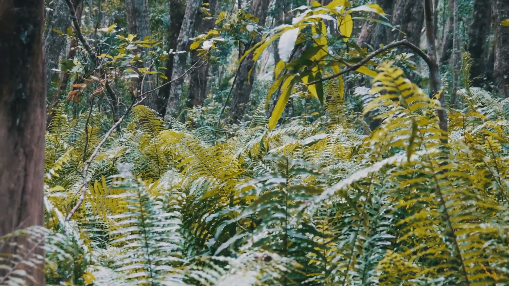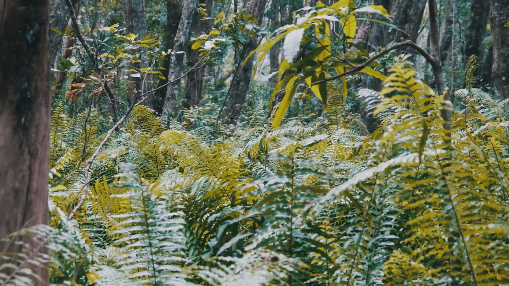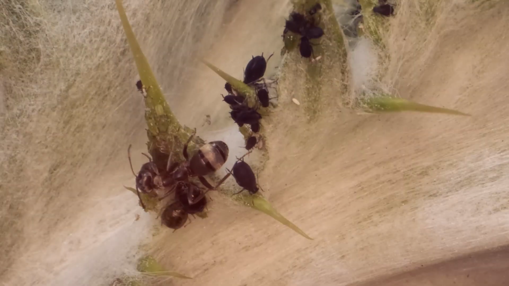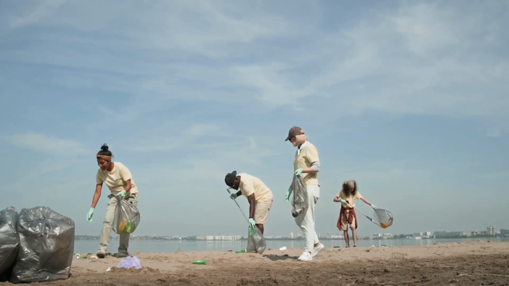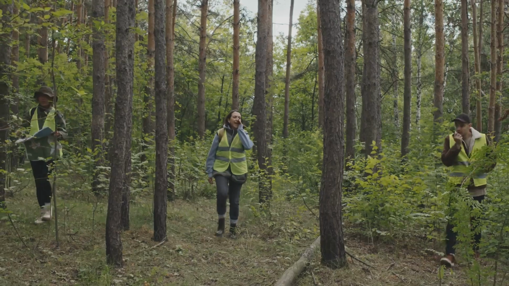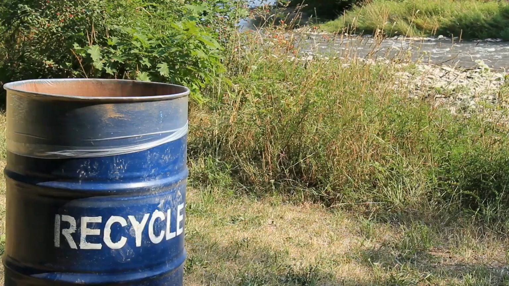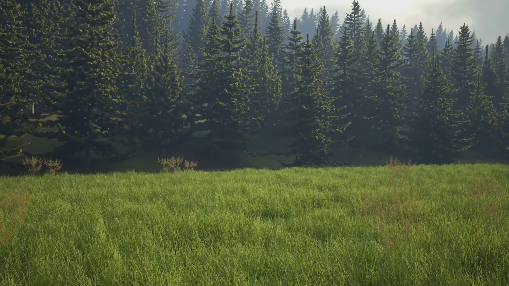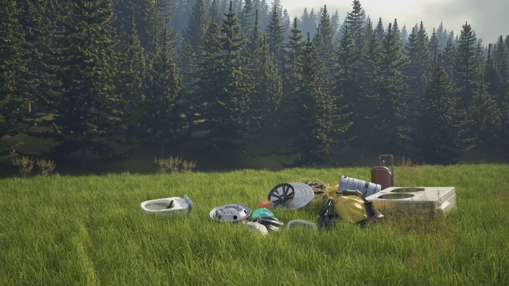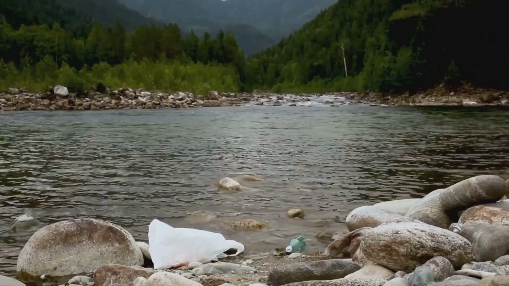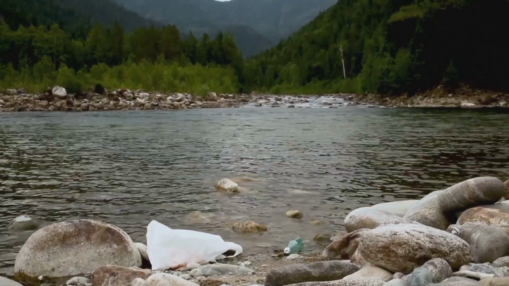In conclusion, a healthy ecosystem is one that is balanced, with all the living and non-living parts working together to support life. Human activities can either help or harm ecosystems, depending on how we interact with the environment. Conservation efforts and recycling are examples of ways we can protect and support healthy ecosystems. However, activities like deforestation, pollution, and overfishing can cause harm and disrupt the natural balance.